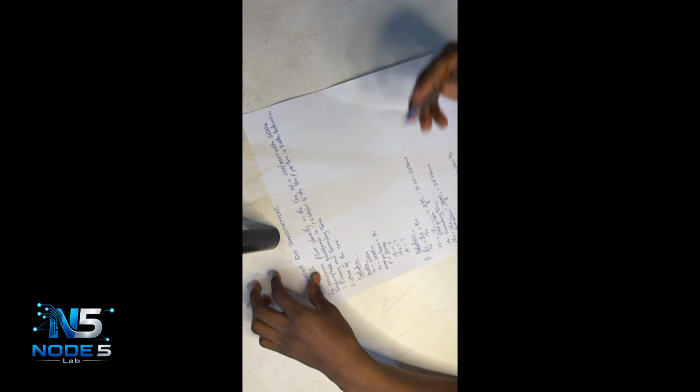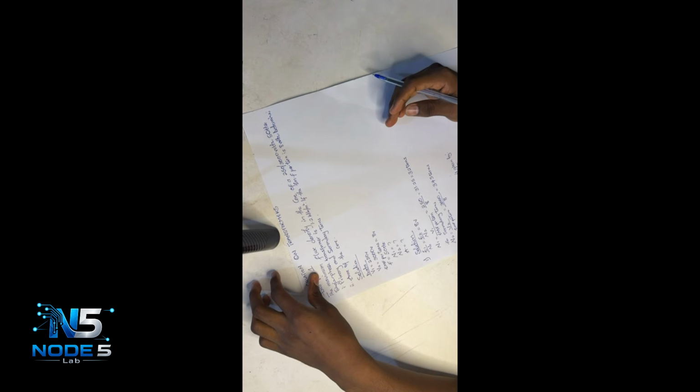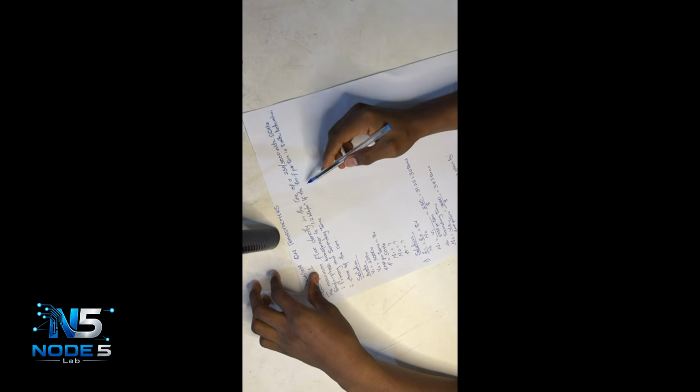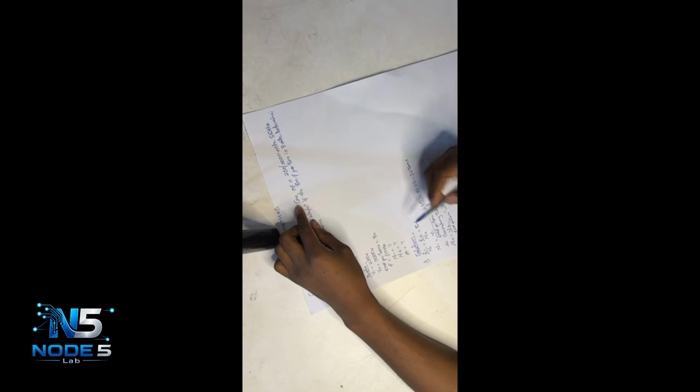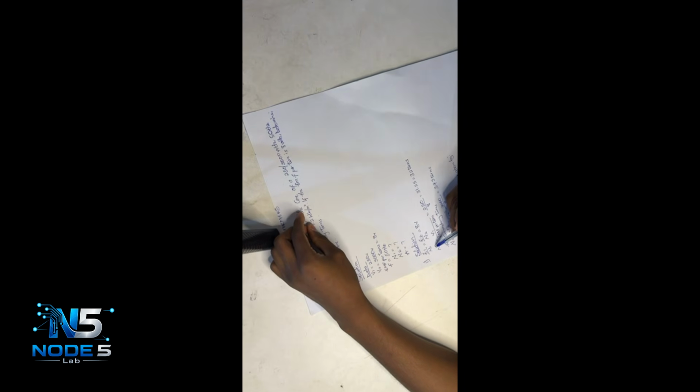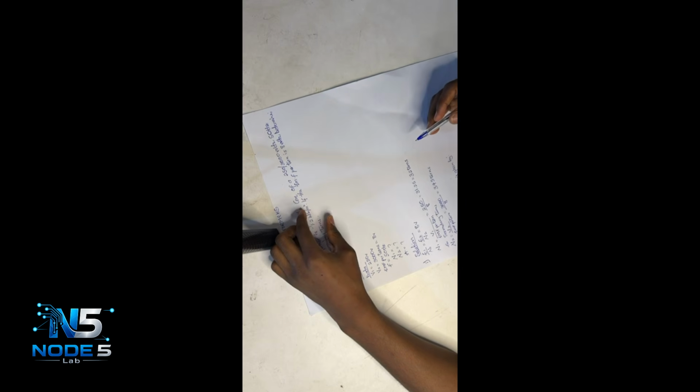Okay, so to find the number of turns in the primary and the secondary, we have to check. The question stated that the EMF per turn is 8 volts. So the EMF divided by the number of turns will give you 8 volts, which is the EMF per turn. The EMF over turns is equal to 8 volts on both sides. Good.